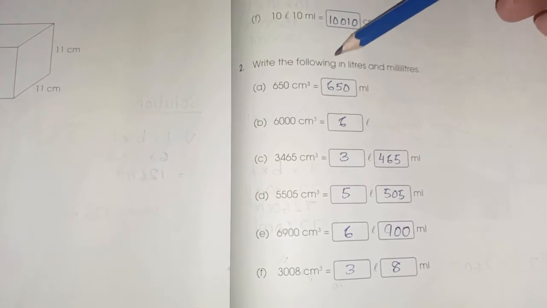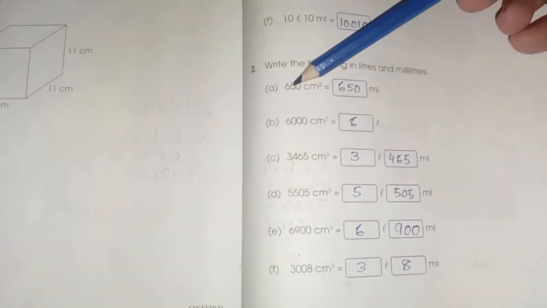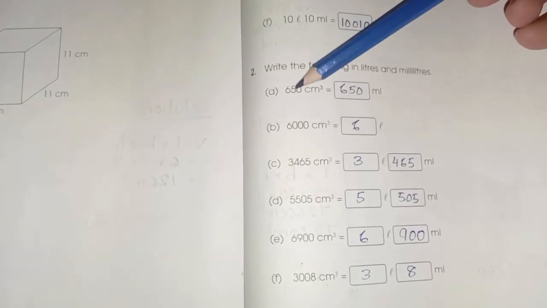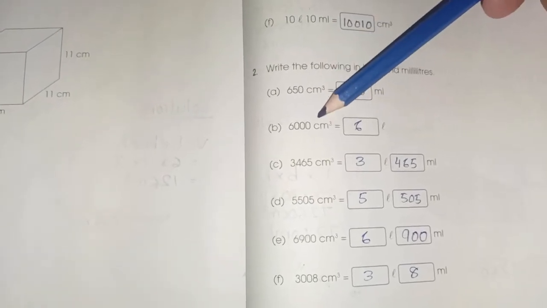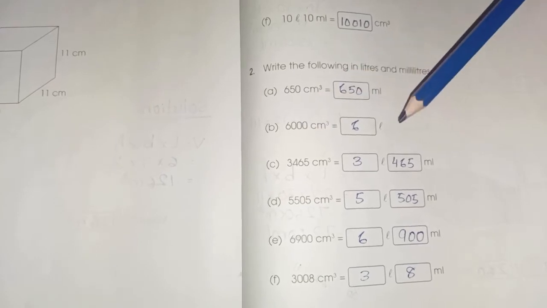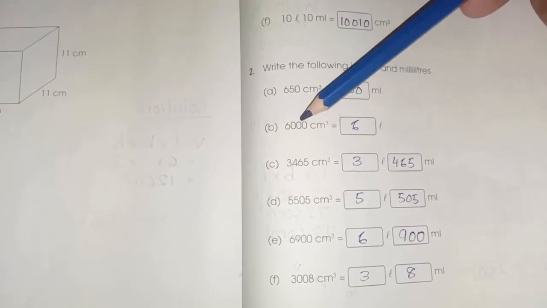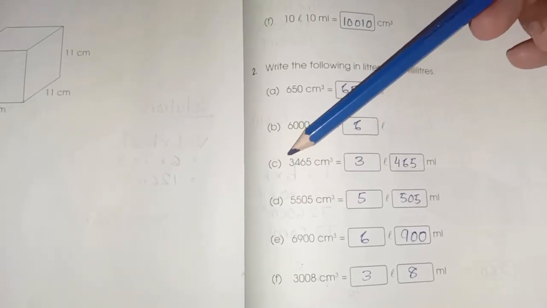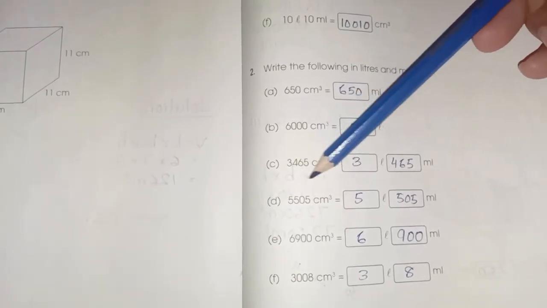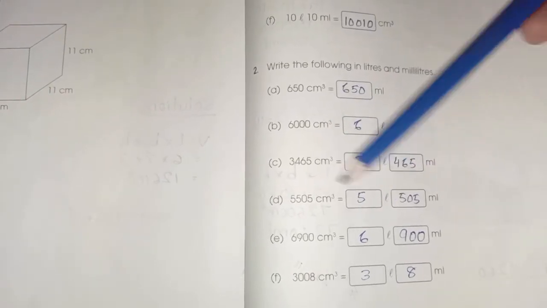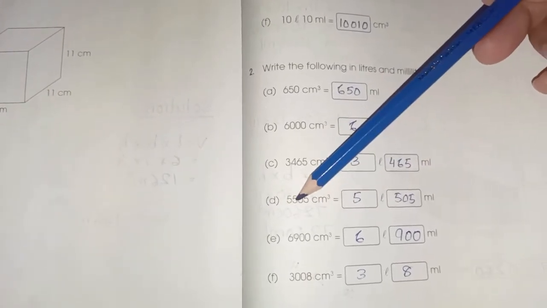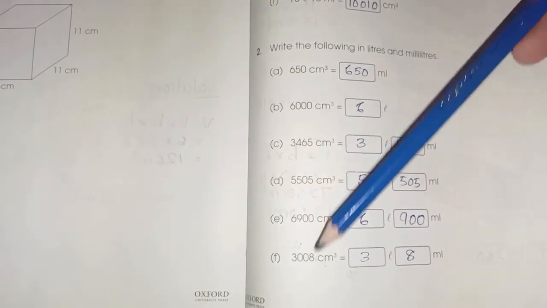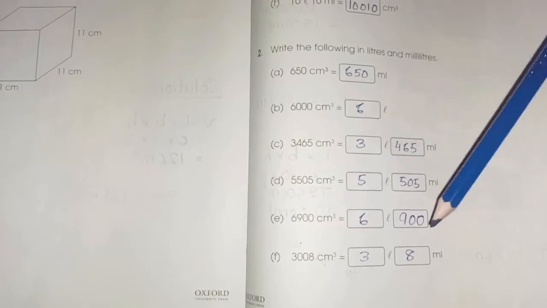Here we have, write the following in liters and milliliters. We have to convert the centimeter into milliliter. The numbers will remain the same, but when we convert centimeter into liter, the unit will change. 6,000 will be 6. 3,465 separate. 5,000 liter and 505 milliliter. 6 liter 9,000 milliliter. 3 liter 8 milliliter.